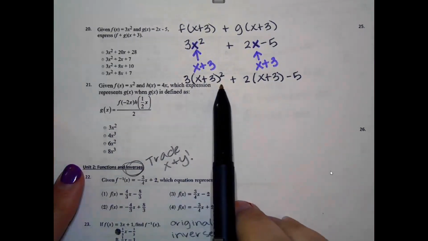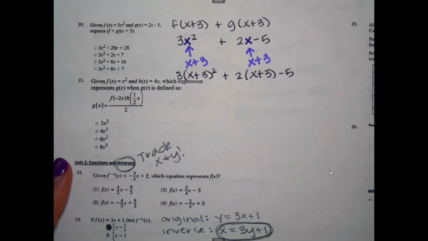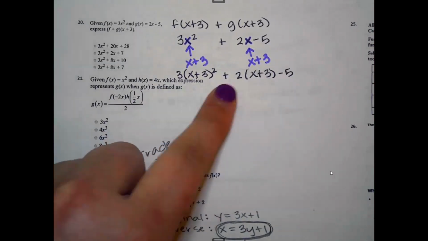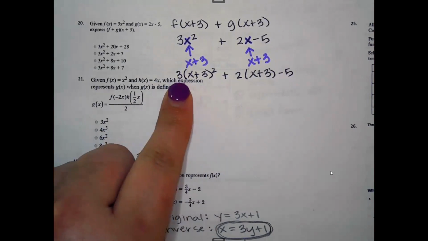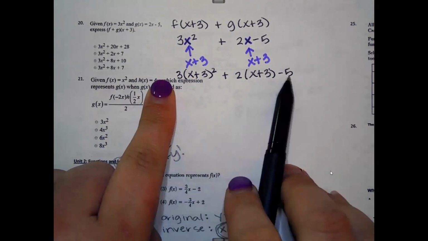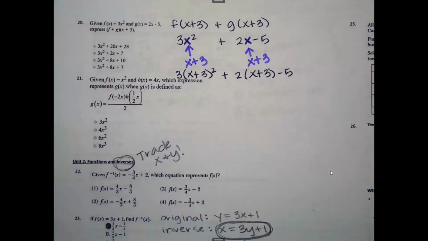I didn't do the answer, I just helped you set it up. Did you get this part? You guys can do it from here. At this point, all you'd have to do is graph this, and then graph these, and see which one's the same. Then you'll be good.